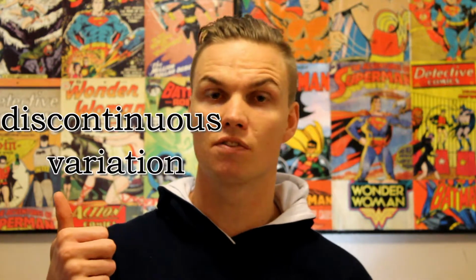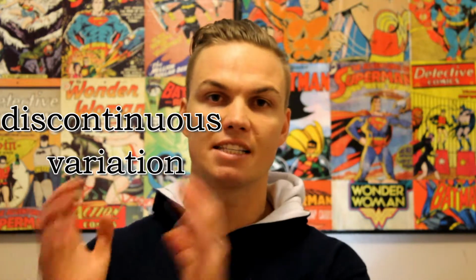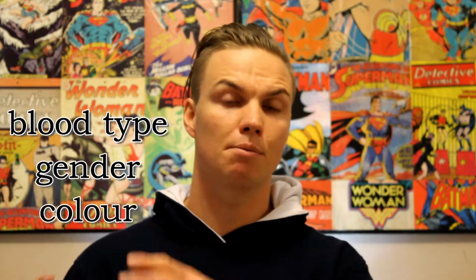Now, there are two types of variations. There's discontinuous variation and continuous variation. Discontinuous variation is like a set category. It's a set sort of specification. An example of discontinuous variation would be our blood types. For example, if our blood type is blood type O, that is what it is. It can't change. I like to remember it that way, as it's discontinued, like it's set, that's it. It can't continue to change by any means.